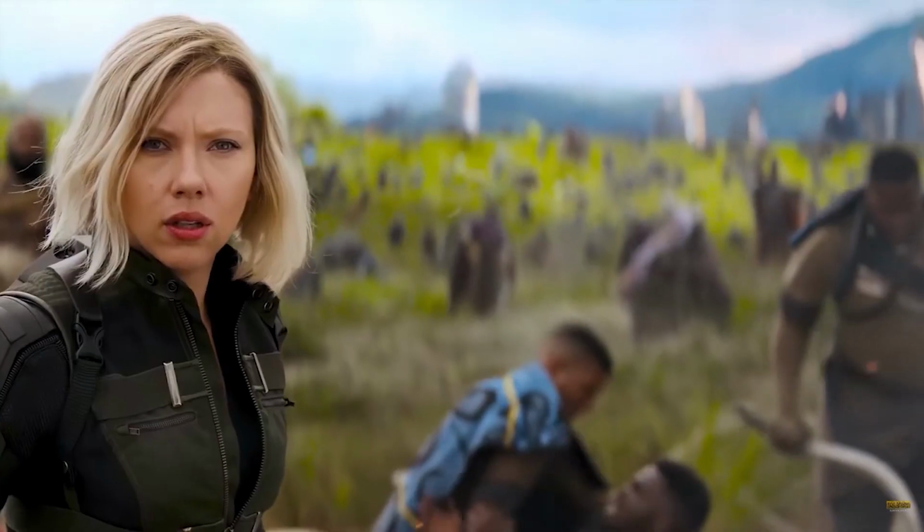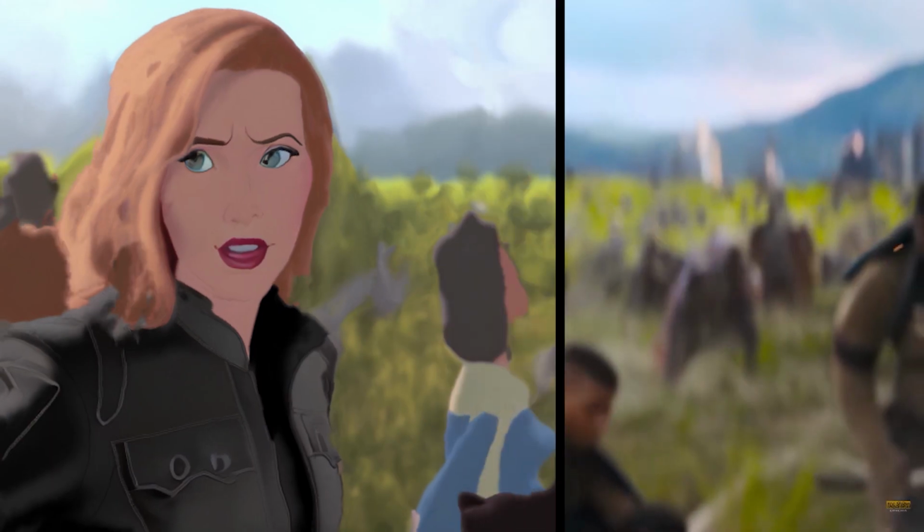Hi, I'm Siddhant, and this is how I turned a Marvel character into a Disney animated character, and you can do it too.